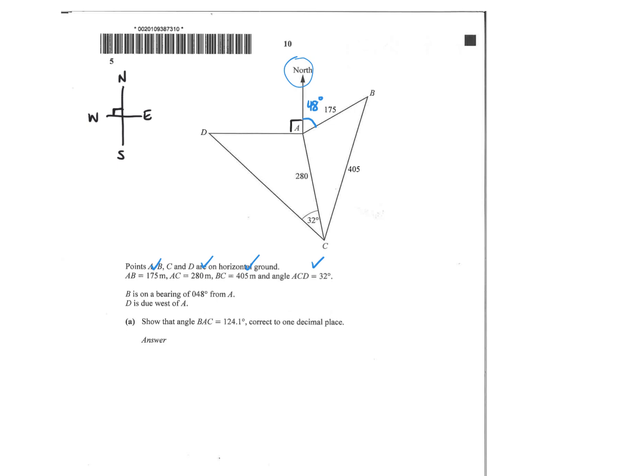Okay? Then they say, can you show that the angle BAC, this one, is 124.1. So if we zoom into this triangle, what rule should we be using? All three sides given. What rule do we use? Cosine rule. So if all three sides are given, or two sides and one included angle, we will use cosine rule. So this one you need to remember when to use cosine rule. Either two sides, one angle, or all three sides, you will use cosine rule. The rest all sine rule.